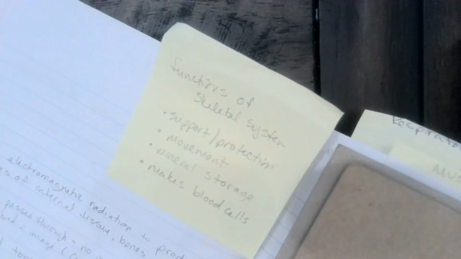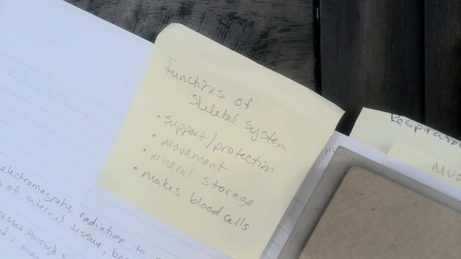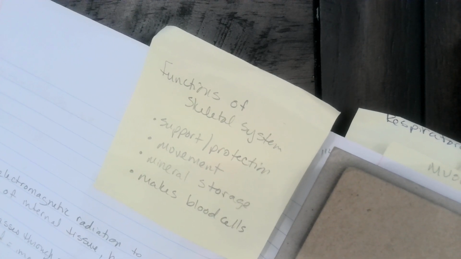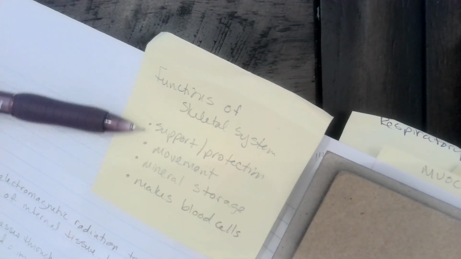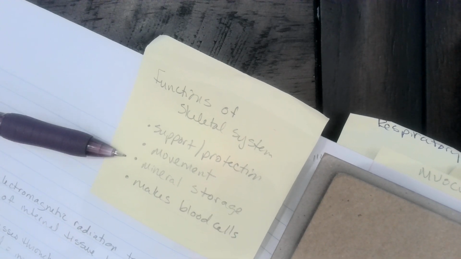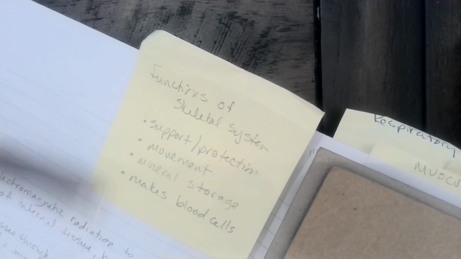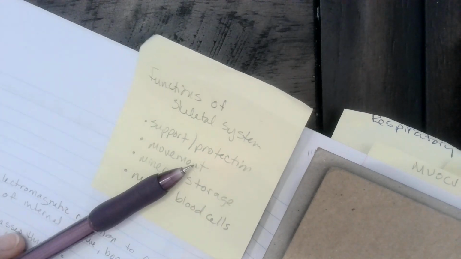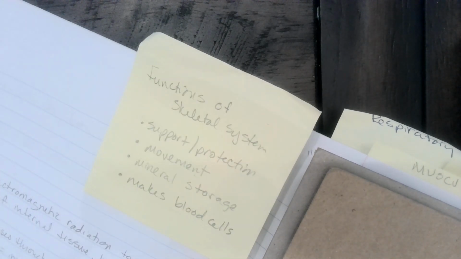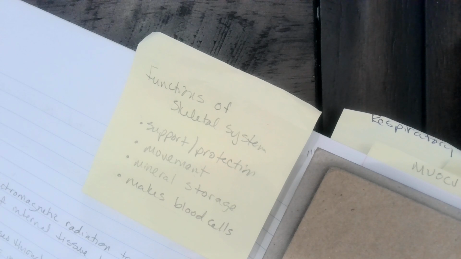So I've got the name of the organ system on one side, and then on the other side I have the functions of that organ system. So the functions of the skeletal system are support and protection, movement, mineral storage, and to make blood cells. So if you don't want to use the post-its, that's fine, but make sure that you have those functions of each organ system written down somewhere.